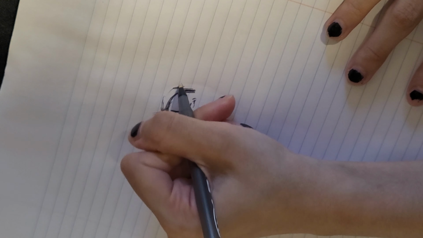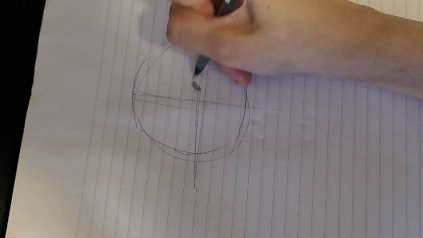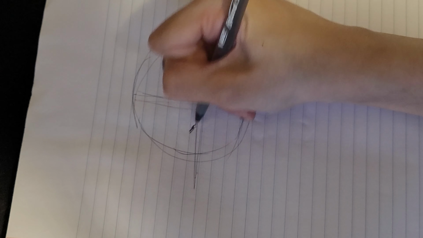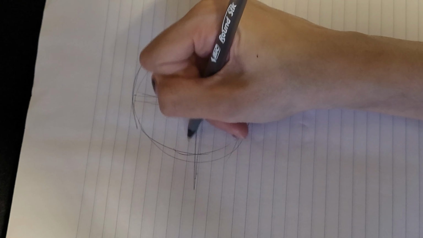And when drawing your face, you always want to start off with basic shapes. So you're going to want to start out with a big circle, a line through the middle, just so that you know where the center of your face is, and also because the fancy people do that. I don't really know why. I'm not a fancy person. And where this line is, you want to draw the middle of your eye.